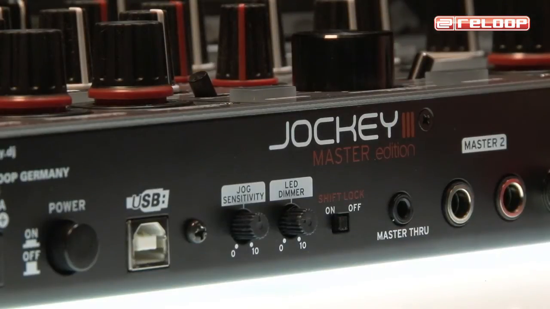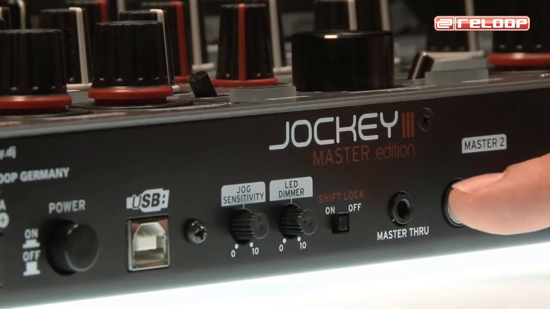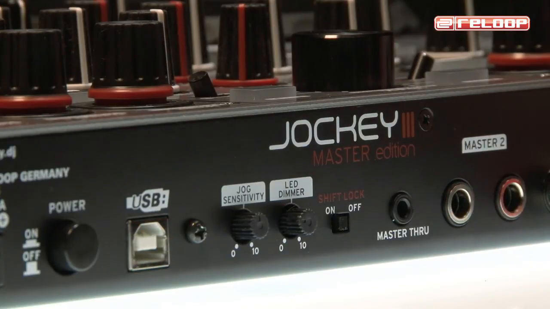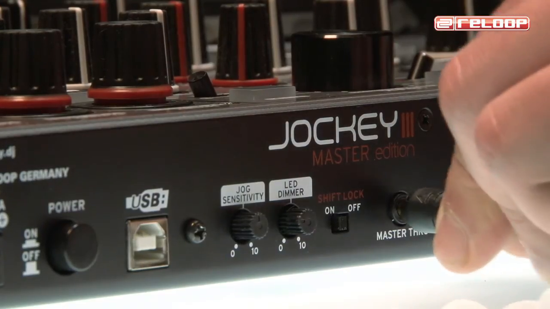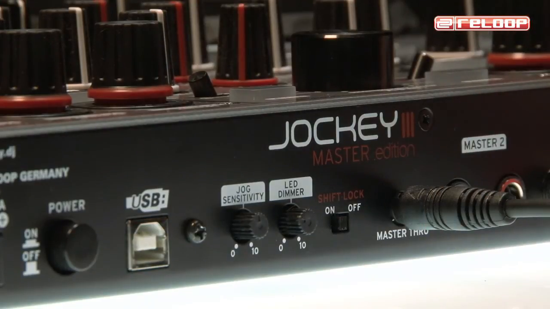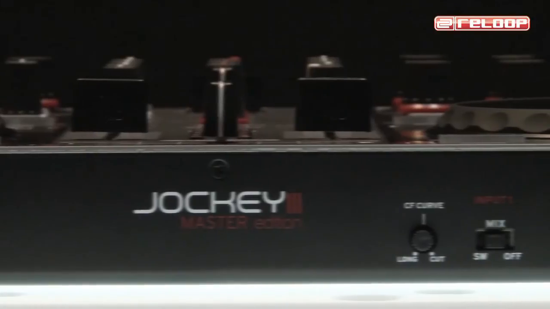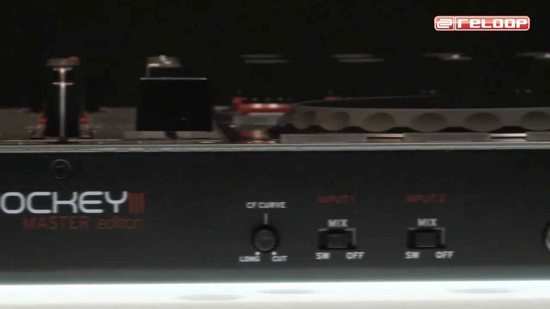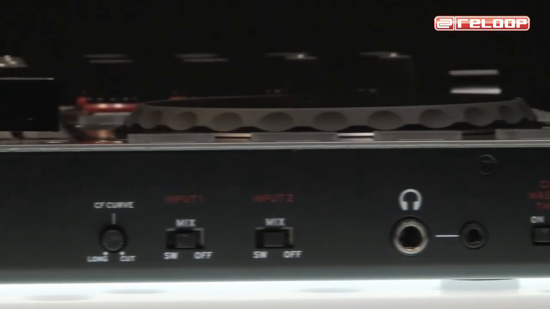For DJs who like mixing in a team, we have added a master through port. Simply connect the second output signal to this input, and the Jockey will route the signal directly and passively to master output. And as if that were not enough, on the front side you can even monitor the second controller signal with this switch.